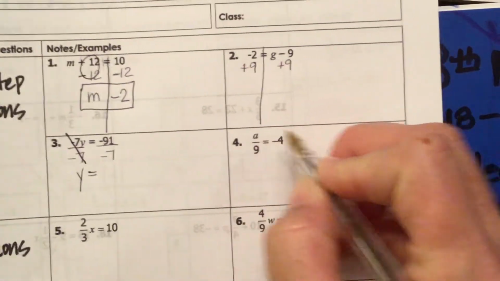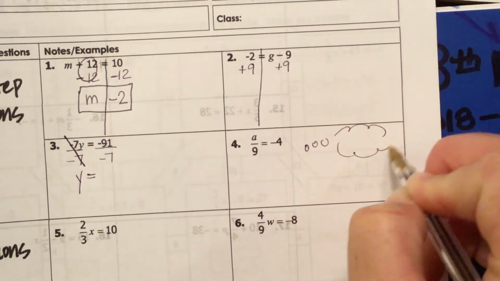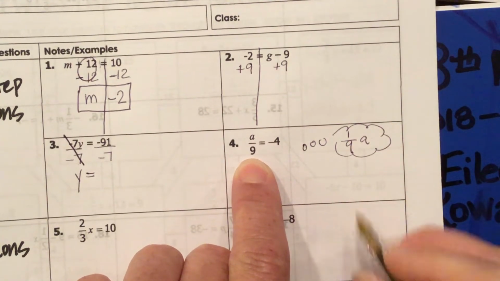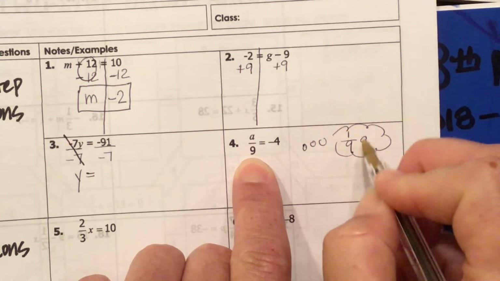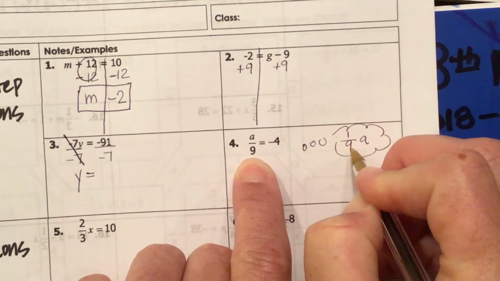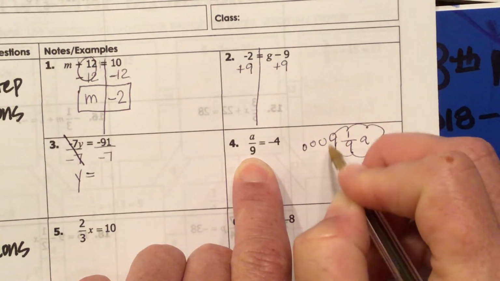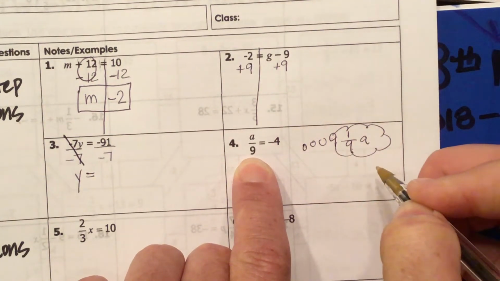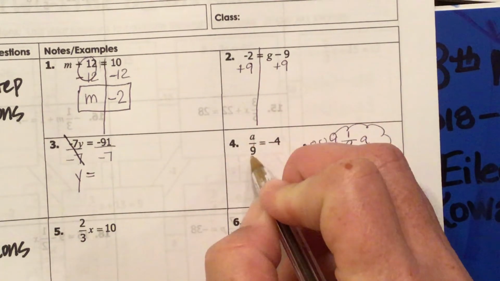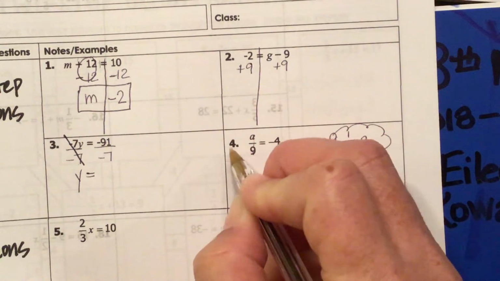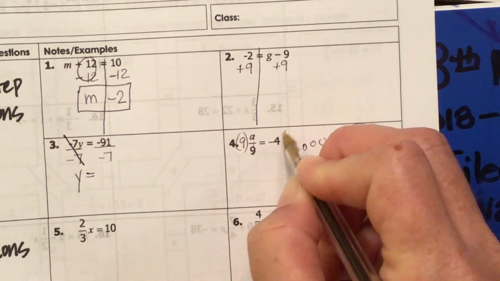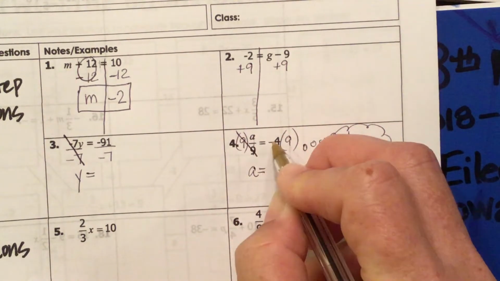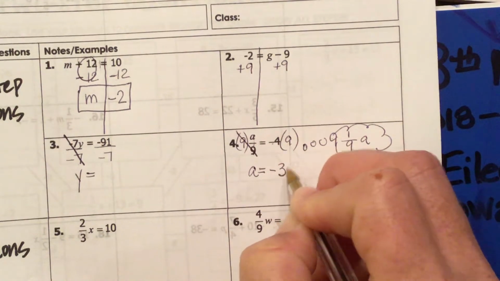All right, so here you have division. And when you're thinking about this, a over 9 is the same thing as 1/9 times a, yes? So how do I remove that fraction? If I multiply it times a 9, 9 times 1 is 9. It'd be 9 over 9, wouldn't it? So it equals 1. So whenever you have a variable that is a numerator with a number on the denominator, you multiply it times the denominator. Okay? It equals 1, and a is isolated, and negative 4 times 9, negative 36.